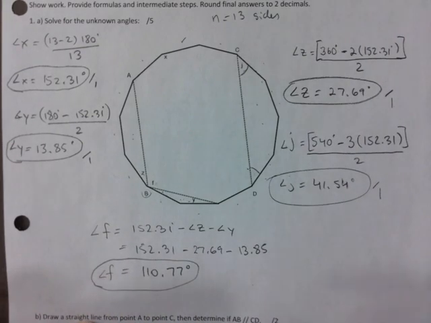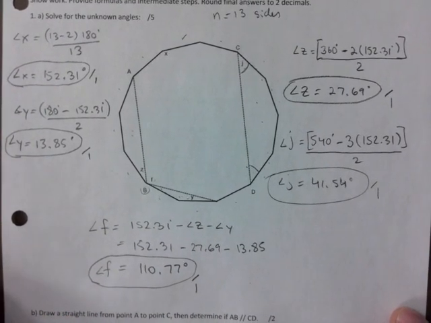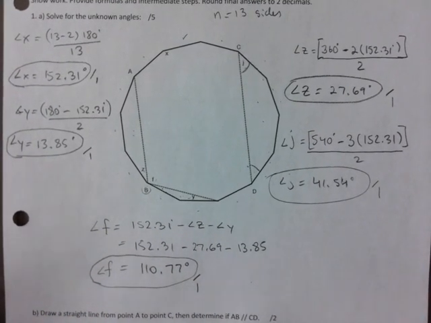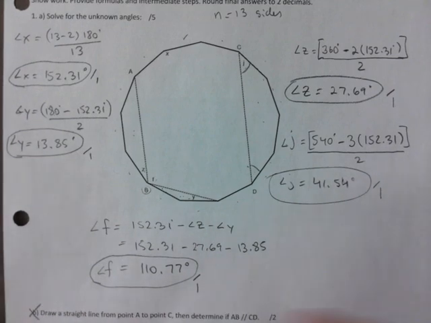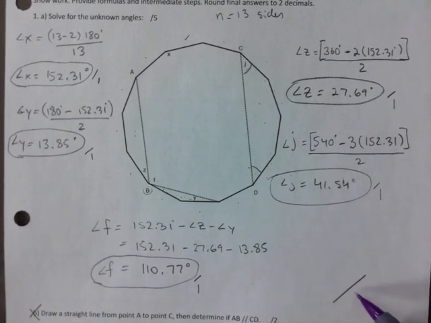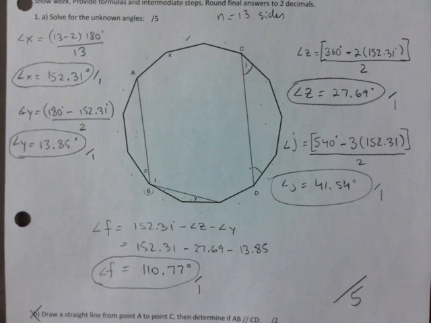And I will tell you this for tests and everything, always clearly indicate the final answers. Okay? Either labeling it or circling or whatever. In this case, there are many answers that need to be calculated. So we've got 1, 2, 3, 4, 5 marks for this part. And we didn't do B, right? So this whole page is essentially worth 5. Any questions?